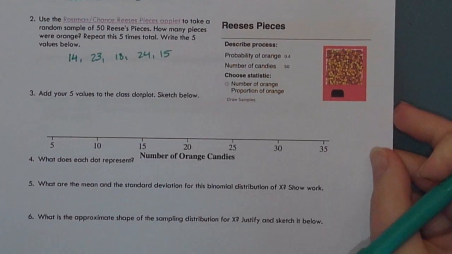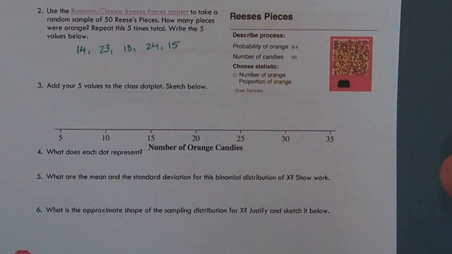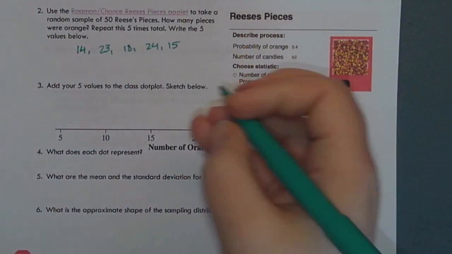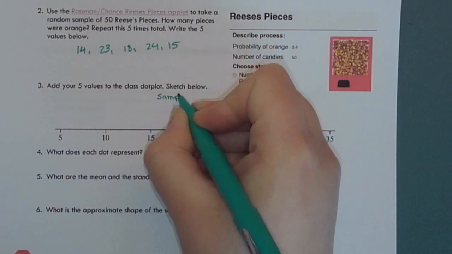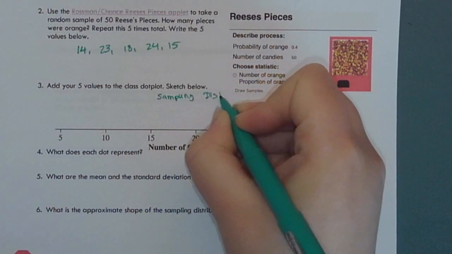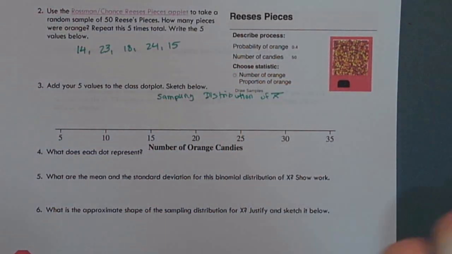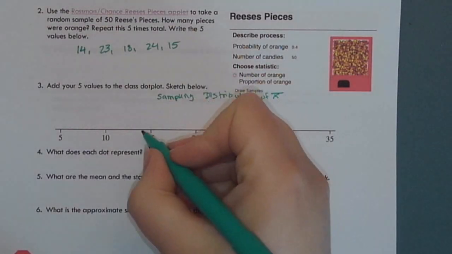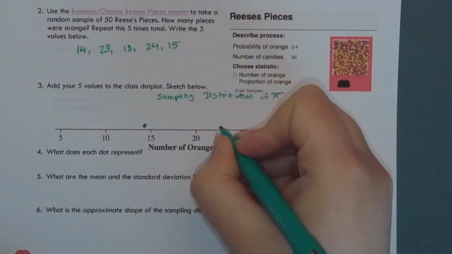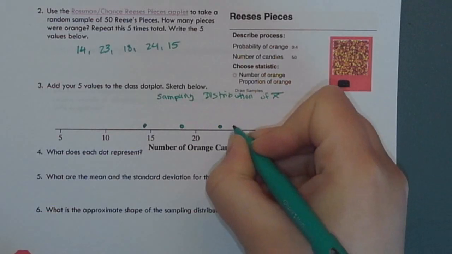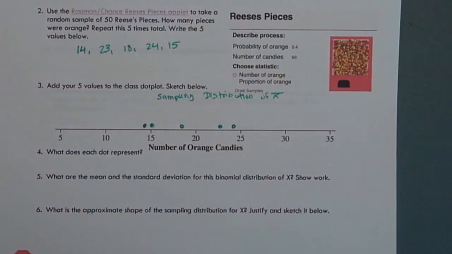Now what you're going to do with those 5 values, one of you, or share the values among each other, so that we can create a dot plot of our sampling distribution of x. I can only put my values on there because I don't know what values you're rolling. So my dot plot is going to look slightly sad here, but it'll be okay. So yours should have 30 dots on there, my 5, and then 5 for each of you. So yours should be much nicer. We can still do the rest of these though.